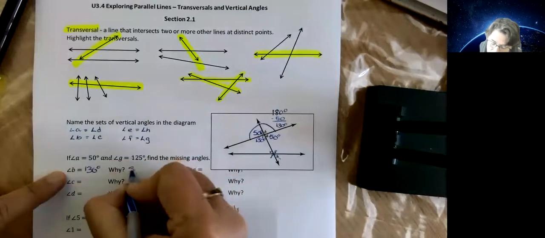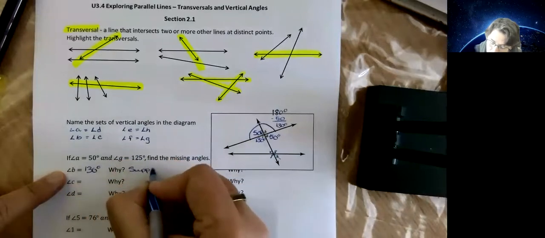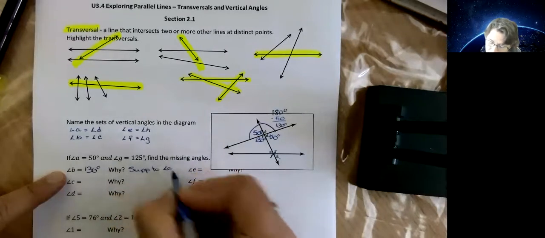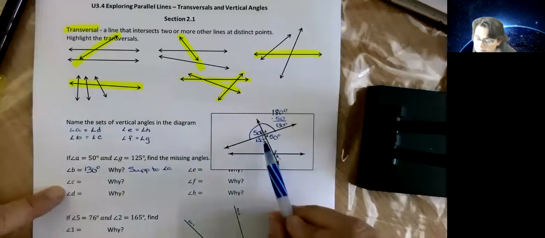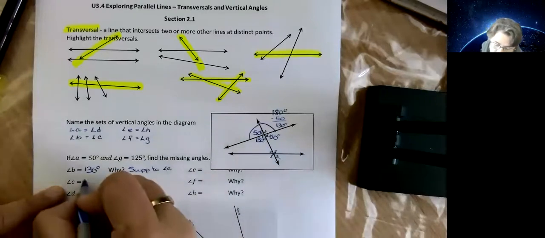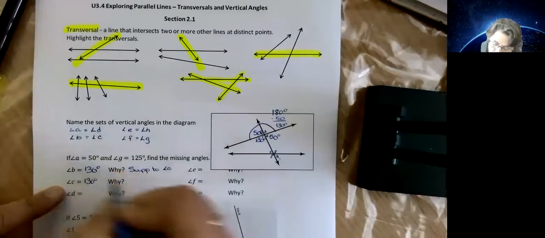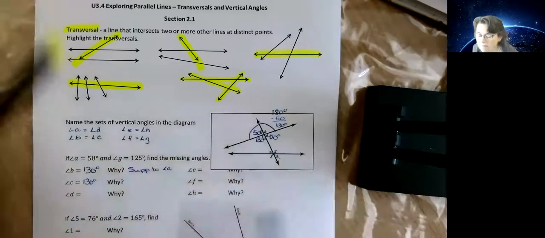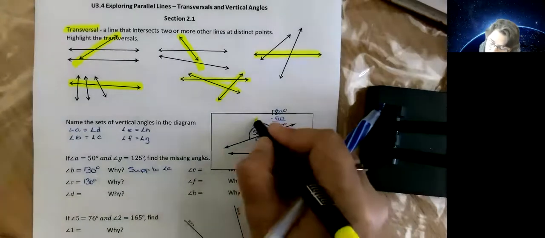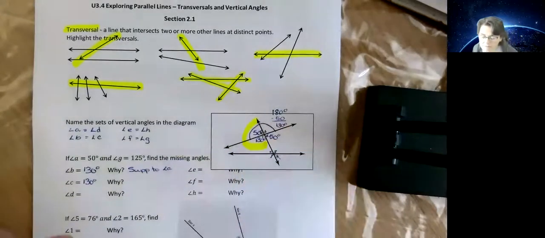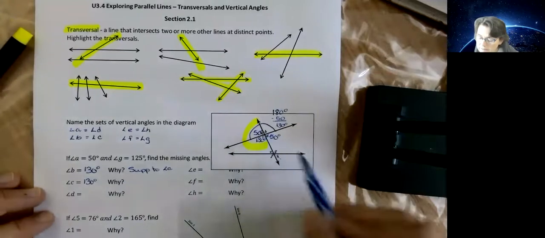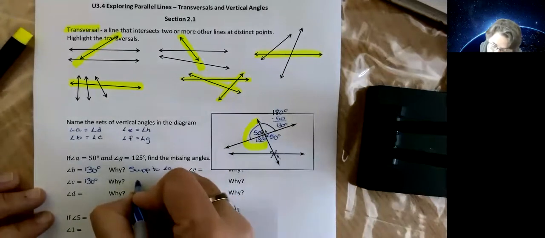Why? Supplementary. And I'm even going to say supplementary to angle A. Angle C is 130 degrees. Now, oh, look at that. If you go this way, you will see that A and C are also supplementary. So I can just use my little ditto marks.